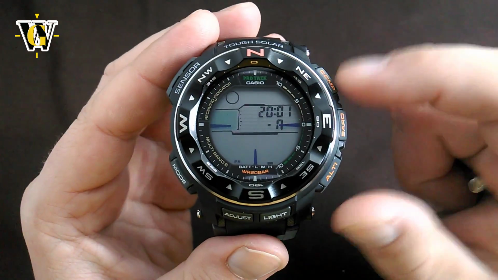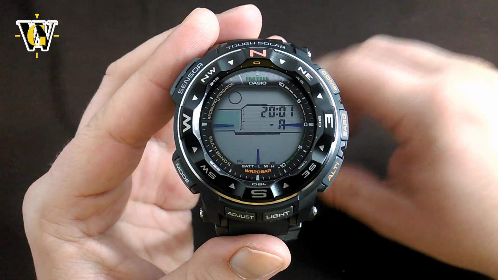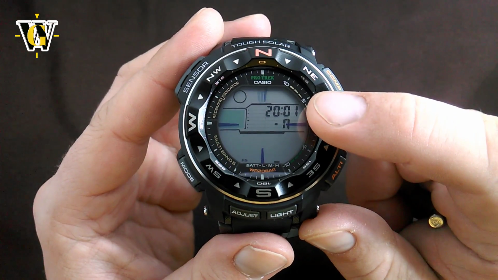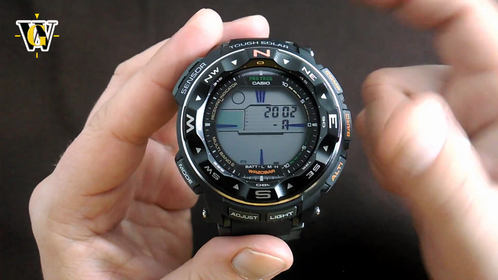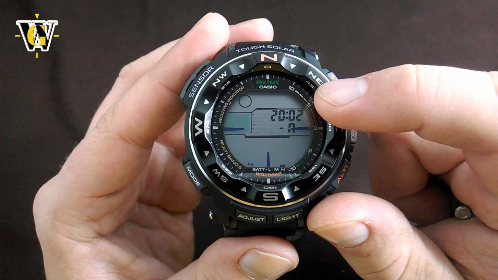Now, I won't be using this because I don't have a compass here, and because it's pretty much unnecessary unless the watch is really messed up. Please note that if you're going to use both of these calibrations to make the compass as accurate as possible, you have to do first the bidirectional calibration and then this calibration, the northerly calibration.